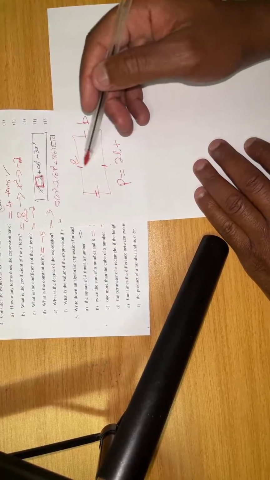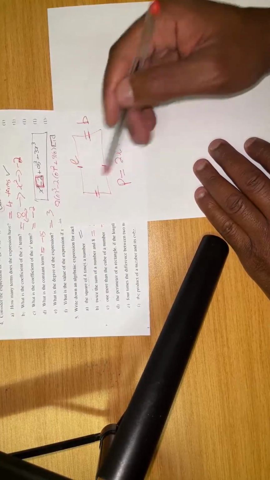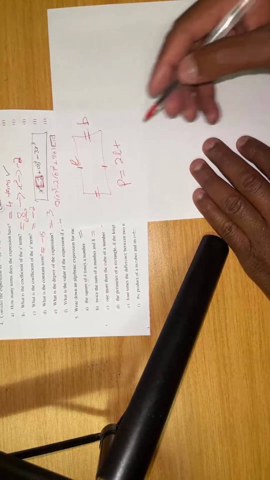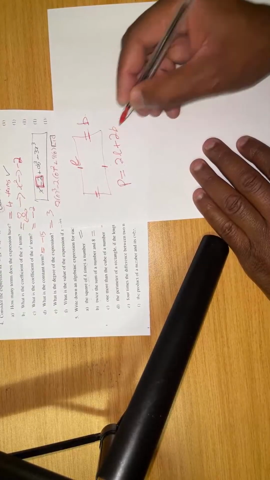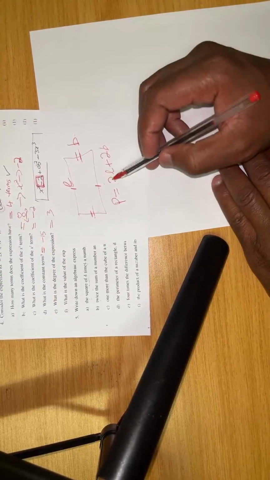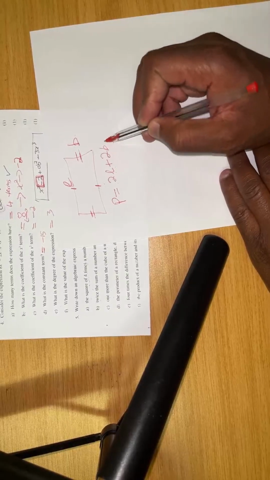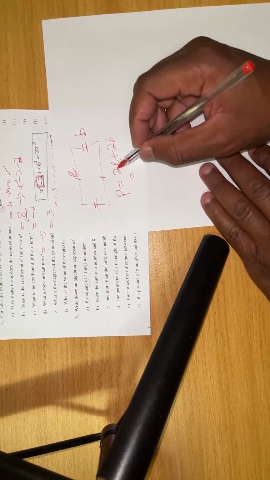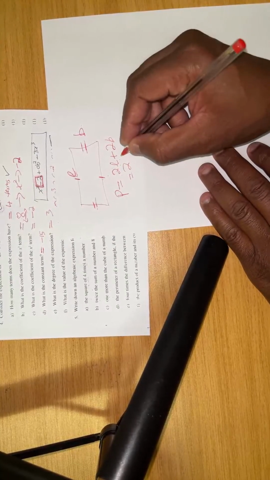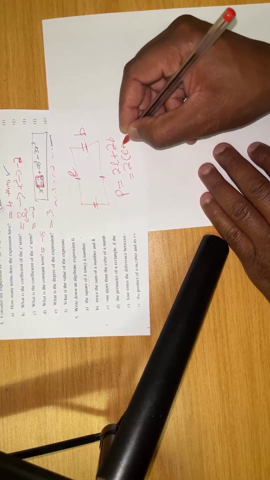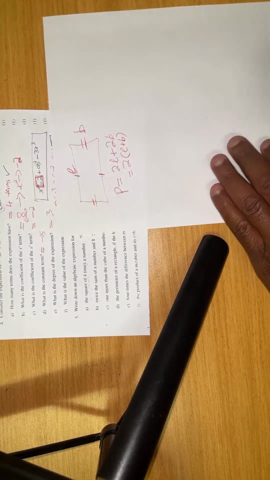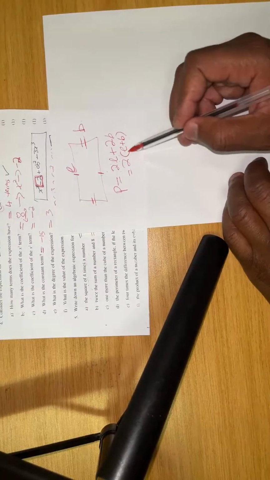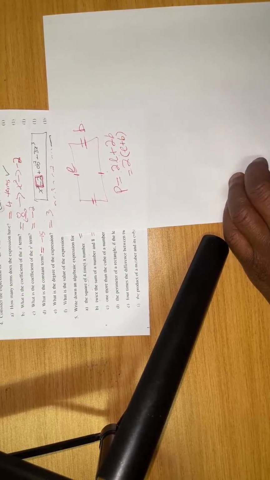Since we know that the pairs of opposite sides are equal, we're going to have 2 multiplied by the length and 2 multiplied by the what? The breadth, okay? So we can factor out 2. We say 2, open bracket, length plus breadth. We took out 2, and you remain with length plus breadth inside the brackets.